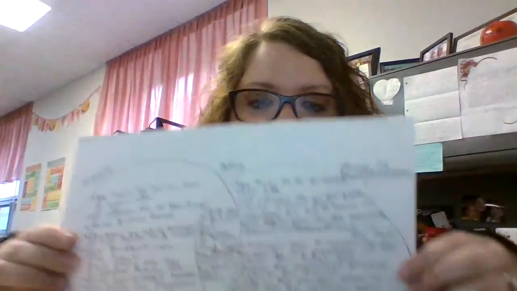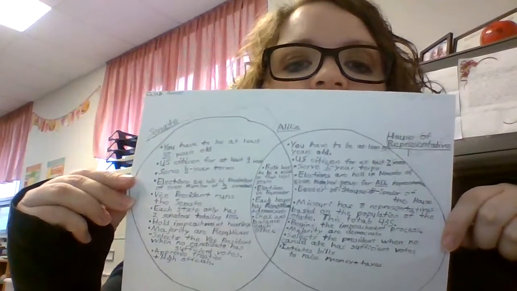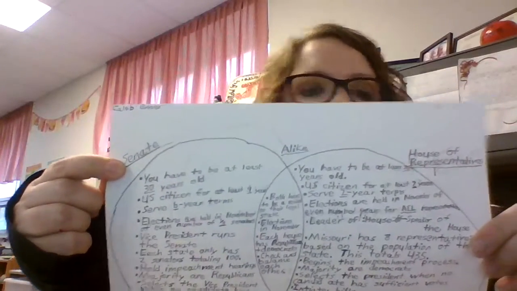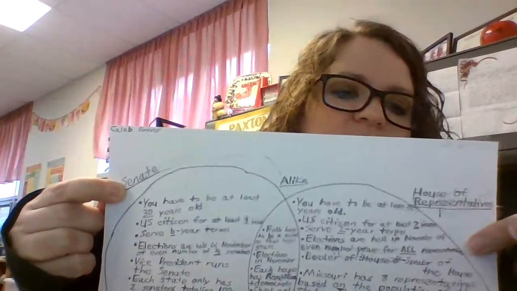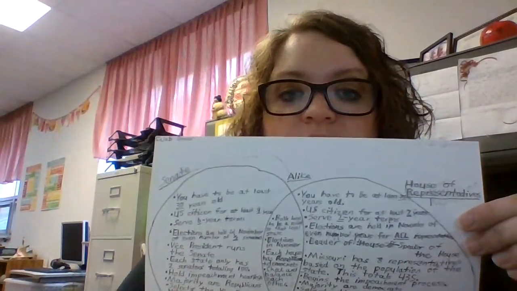So I just want to take a few minutes to talk to you about the Venn diagram that we made last week. I'm going to use Mr. Caleb Grover's because he always has beautiful handwriting. Remember the Venn diagram that we made here? Over here we had the Senate and its differences, then the House of Representatives and its differences, and the middle was how they were alike. We're going to go through some of those just to jog your memory.